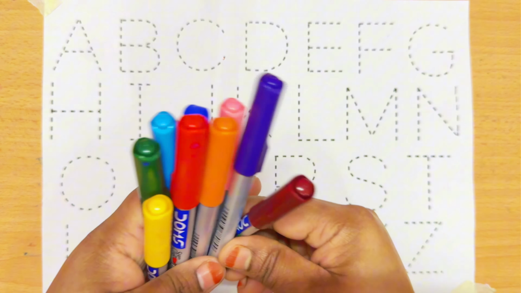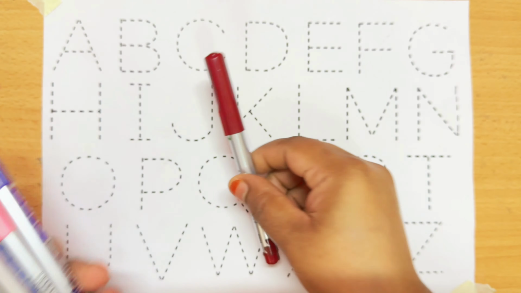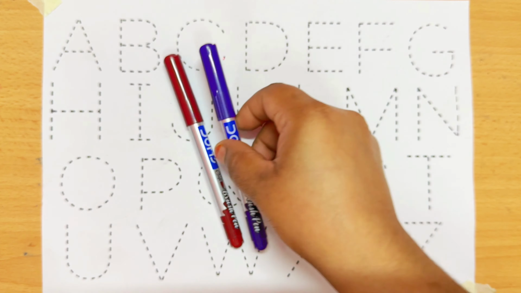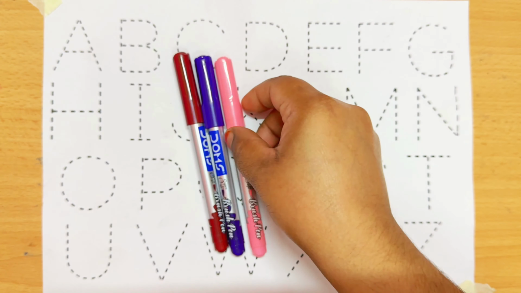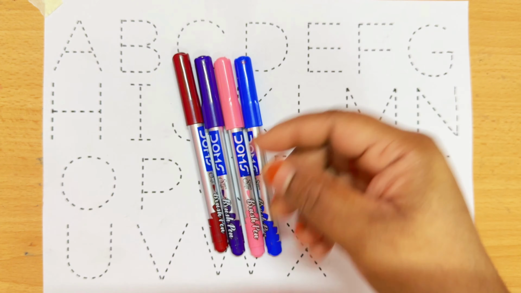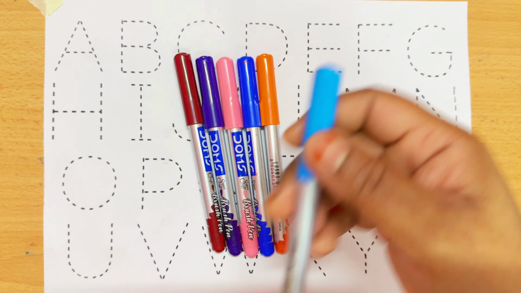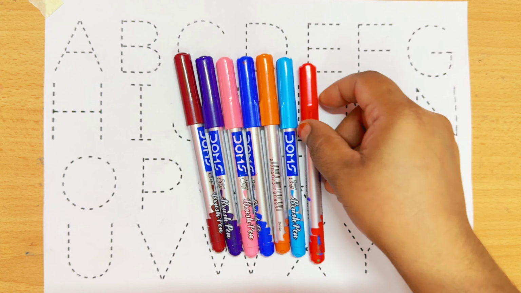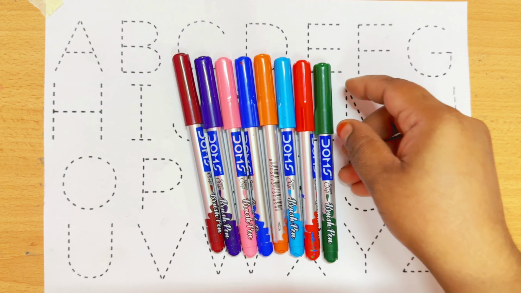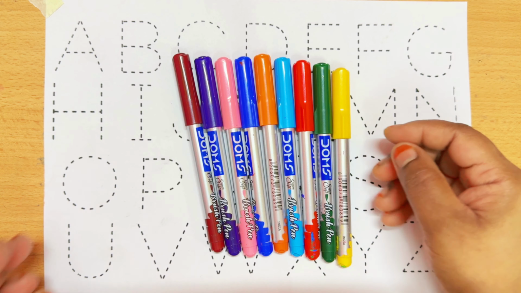First we will learn colors' names. Brown color, violet color, pink color, blue color, orange color, sky blue color, red color, green color, yellow color.